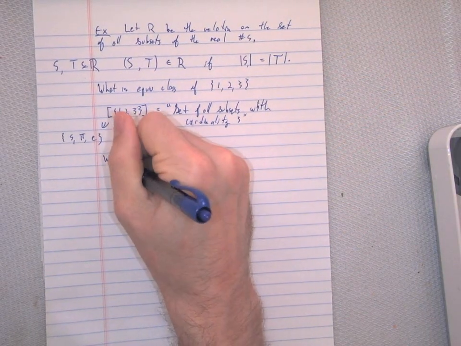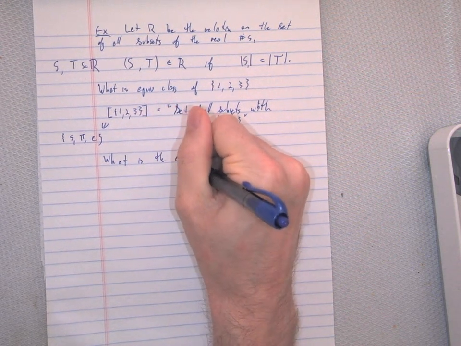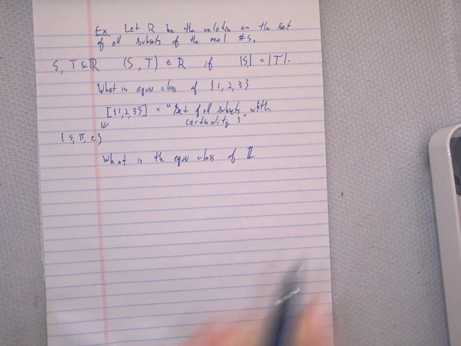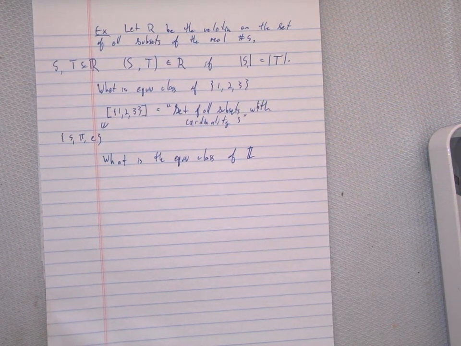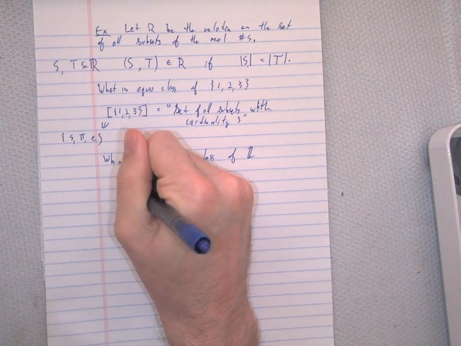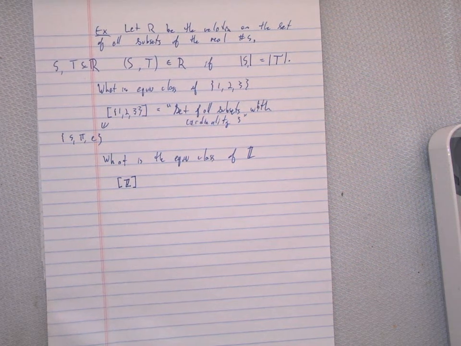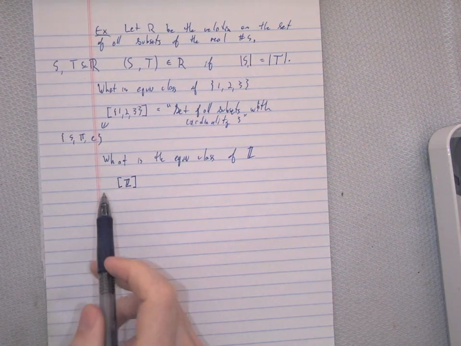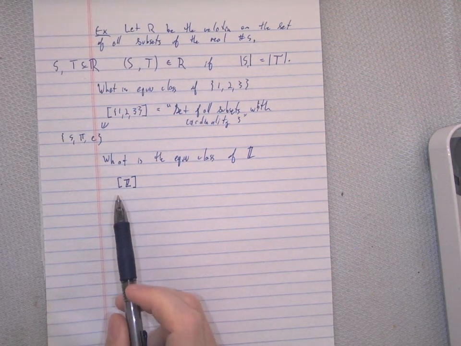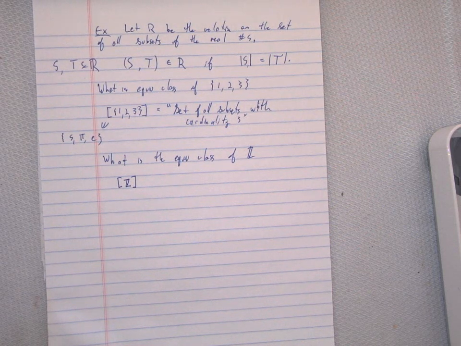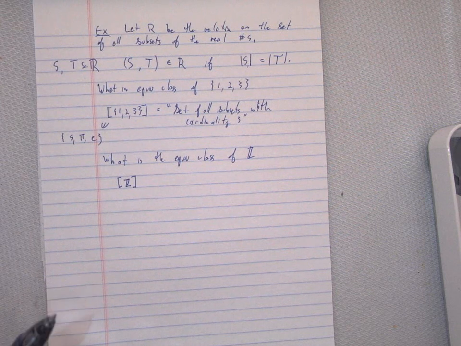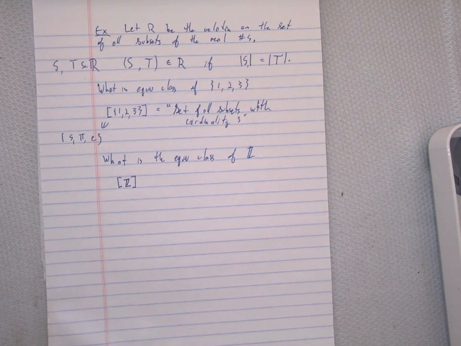What is the equivalence class of Z? Z is a subset of the reals, so it's inside here, and I can form the equivalence class of Z. So everything in this equivalence class is everything that has the same cardinality as Z. And Z, as we know, is countable. So every countable, infinite subset of the real numbers is inside this equivalence class.